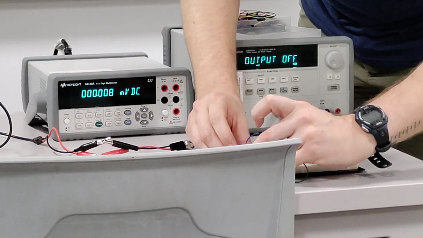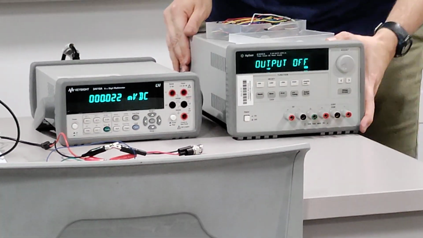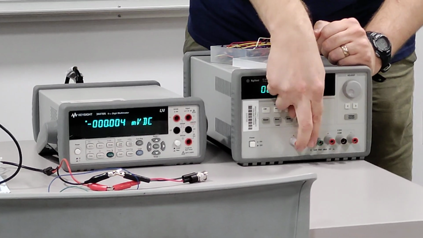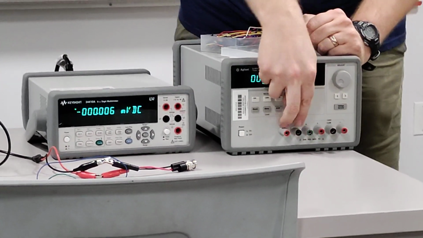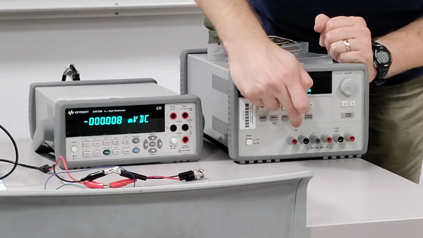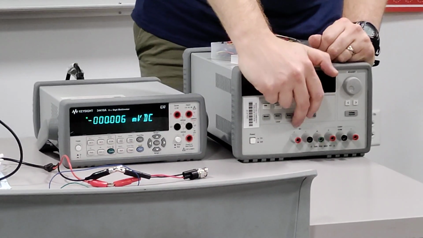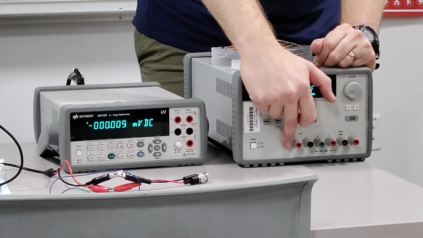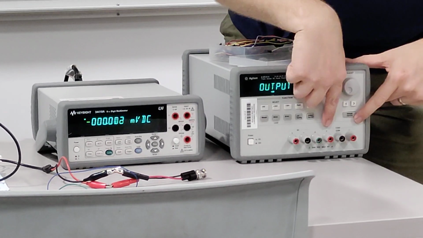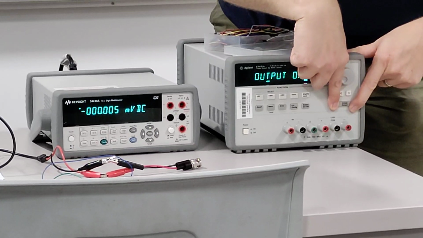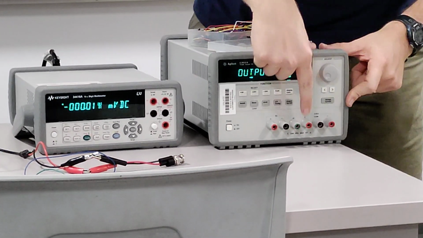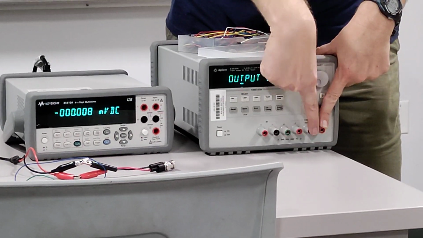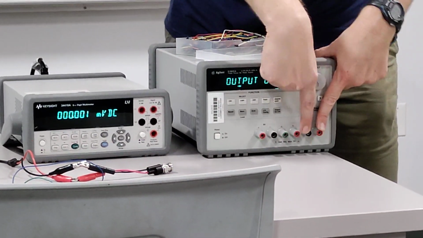The on button's over here. In the first lab, we're going to be using just these left 2 outputs. It says plus and minus, and it says 6 volts above it. That means this is the positive side, this is the negative side, and the maximum voltage it can supply is 6. On this side, it says plus minus 25 volts. You can have plus 25 volts coming out of here, minus 25 volts coming out of here, and the center one will be your 0 volt ground.